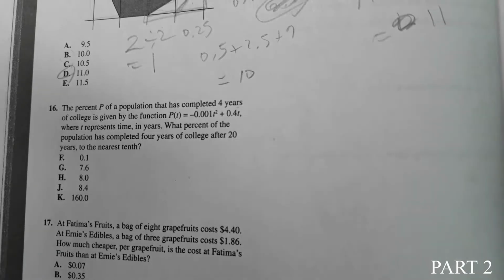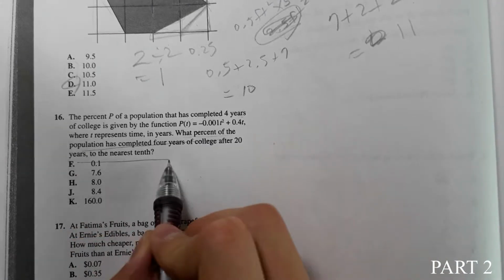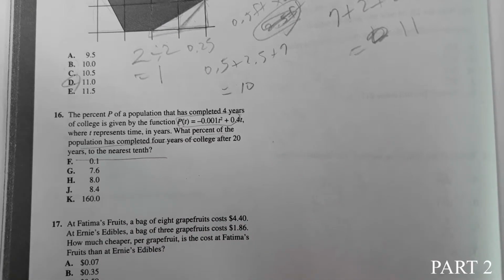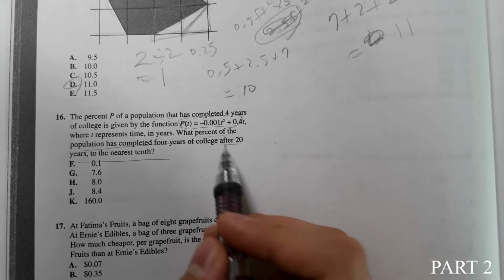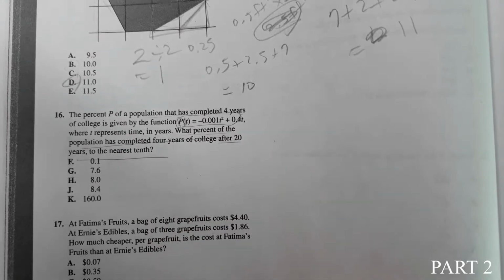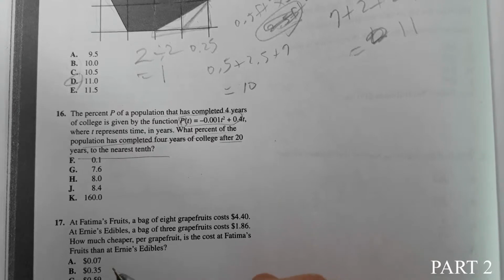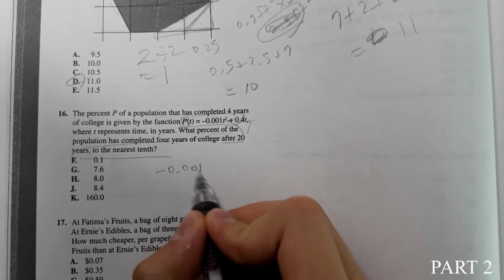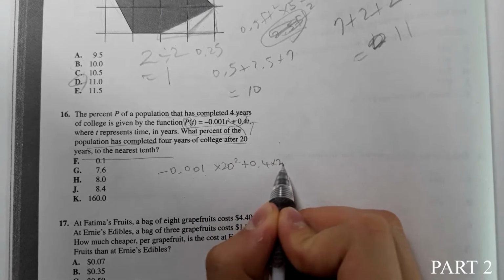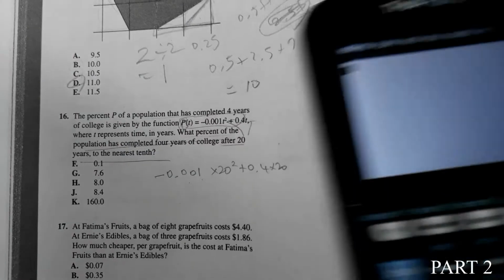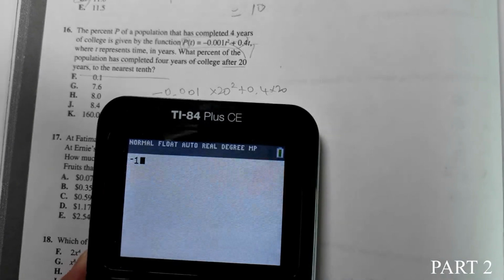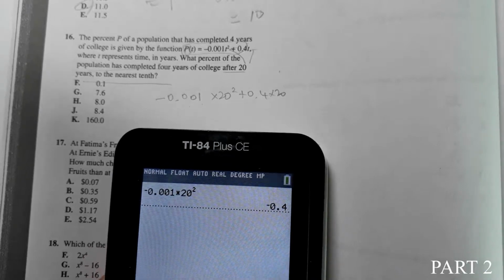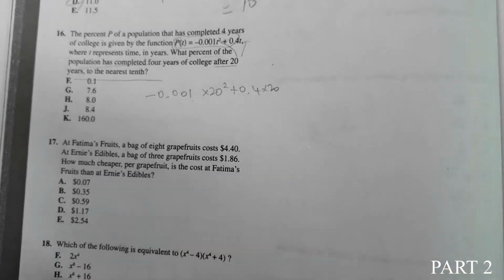Okay, let's see. So in this formula, P represents the population that completed 4 years of college, and t is the time in years. They're asking what percent, meaning this P, has completed 4 years of college after 20 years. So all we have to do is plug in 20 for t. So minus 0.001 times 20 squared plus 0.4 times 20. If we do it in the calculator, minus 0.001 times 20 squared, plus 0.4 times 20, which is 7.6. The answer is G.